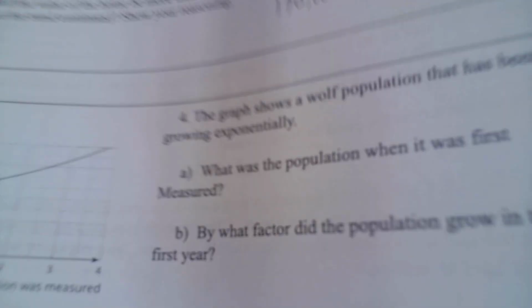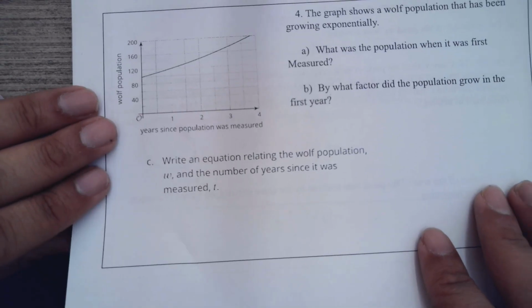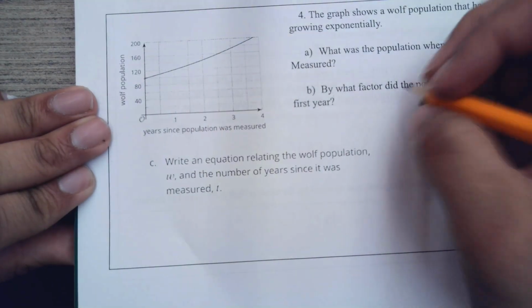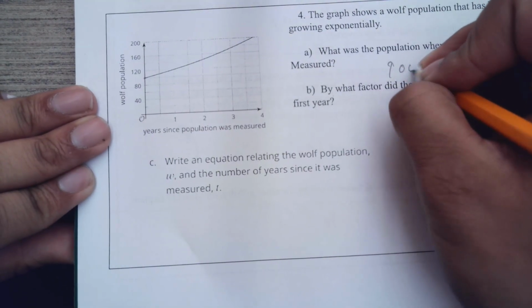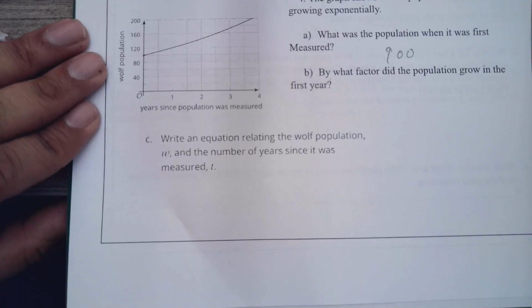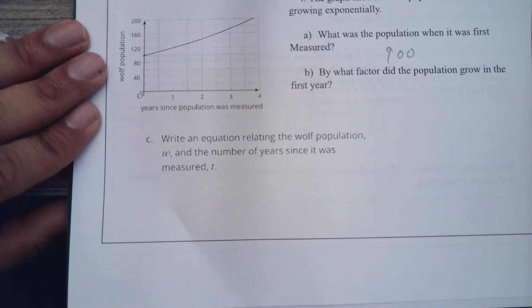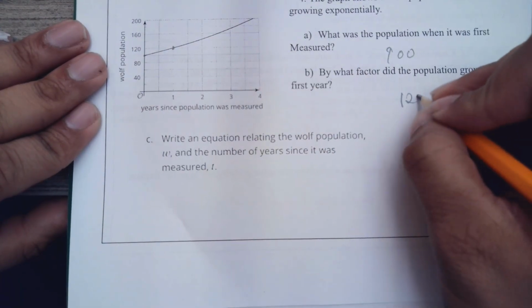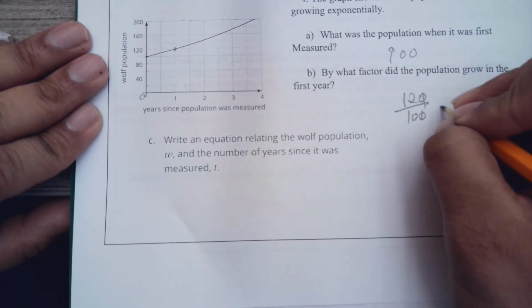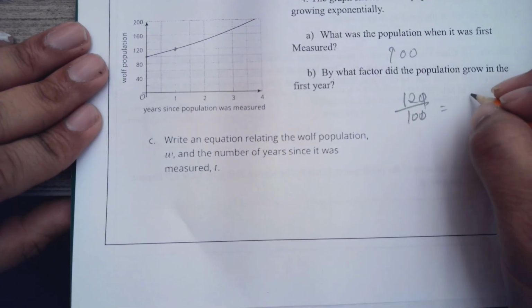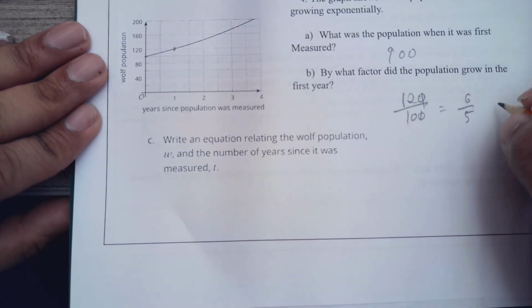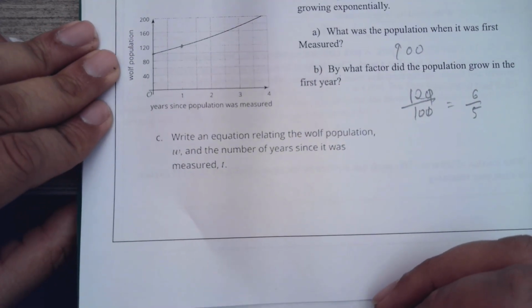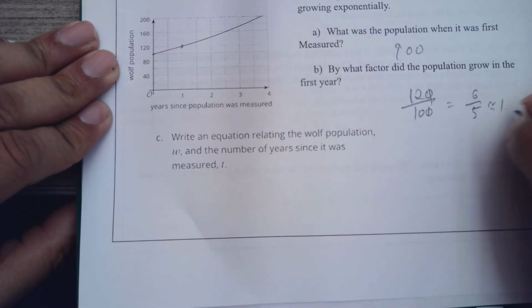The graph shows the wolf population has been growing exponentially. What was the population when it was first measured? As I can see, we'll say 100, if it's between 80 and 120. By what factor did the population grow? Well, I see the next one is at 1, which is 120. So whatever 120 over 100 is, that's 6 over 5, which is 1.2, I'm guessing.